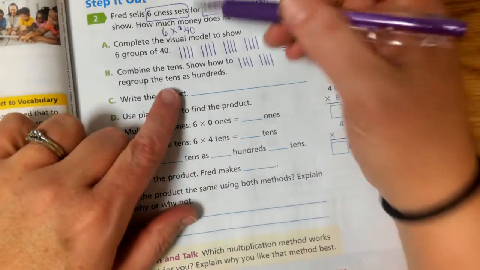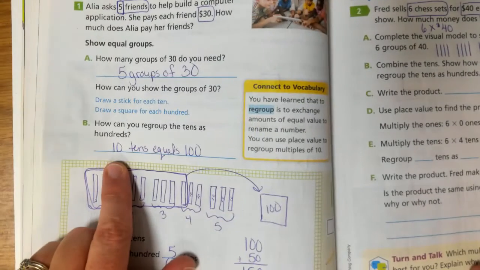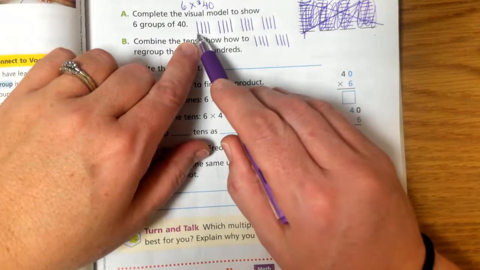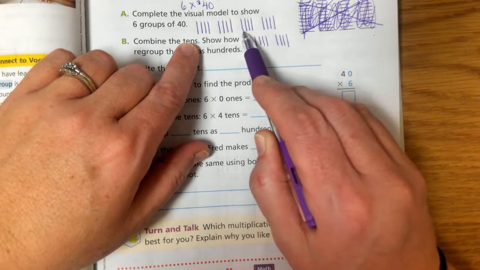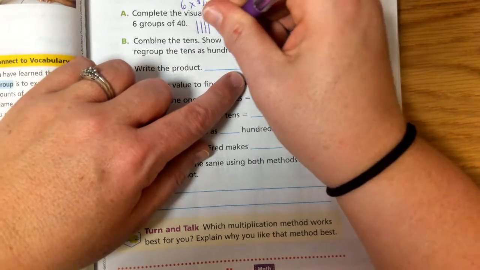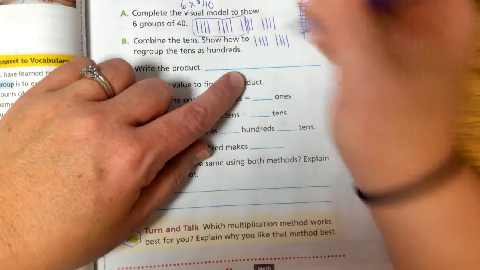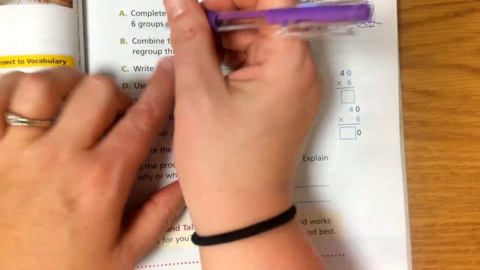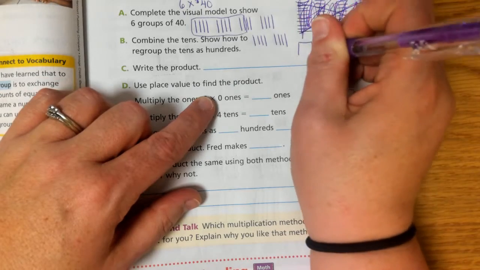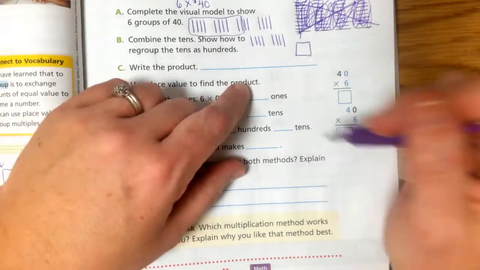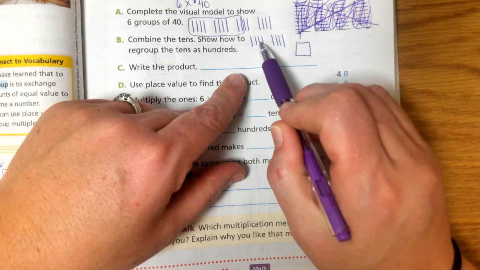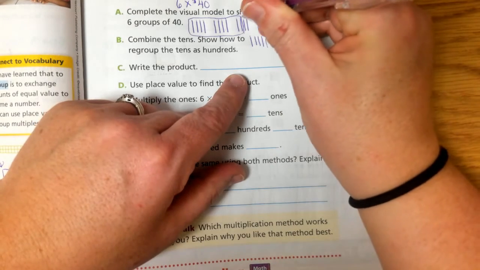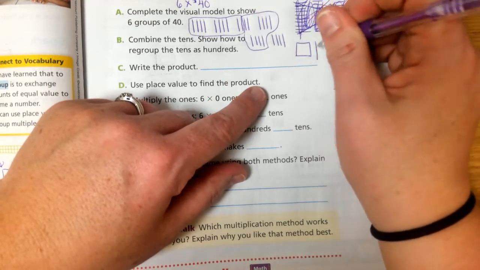Okay. So remember, we need 10 groups of 10, and that will equal 100. Let's see if we have a group of 10 tens. So we have 1, 2, 3, 4, 5, 6, 7, 8, 9, 10. So right here, we have a group of 10. Remember, that group of 10 is now going to become a 100. Let's see if we have another group of 10. 1, 2, 3, 4, 5, 6, 7, 8, 9, 10. Oh, we do. We have a second group of 10. So those will become another 100.